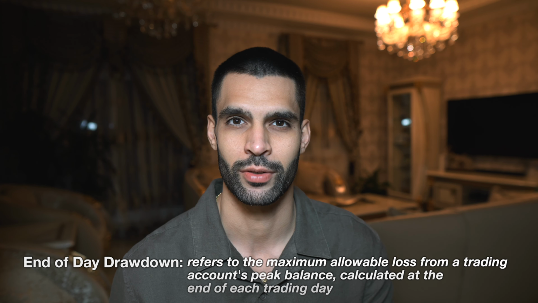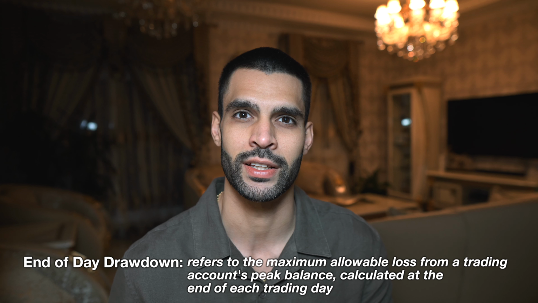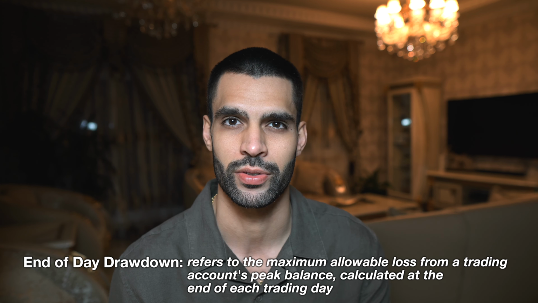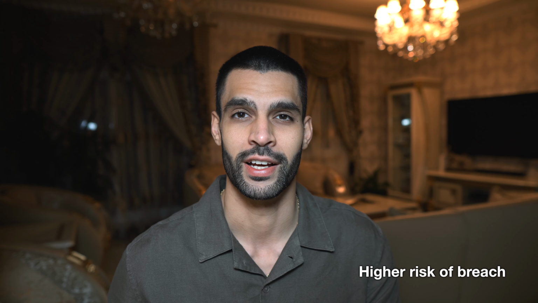The second one is end of day drawdown. This one is a little bit more forgiving and more lenient towards traders because it updates only at the end of the day after the trade is closed. What's nice about trailing drawdown is that it locks in profit as you grow. However, with every pro comes a con. The con to it is that sometimes a big trade could just wipe it all off. And in my personal experience, it's a little bit more difficult to track trailing drawdown because the number always fluctuates.